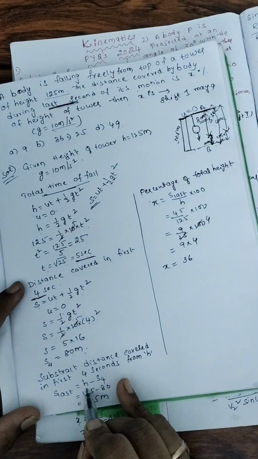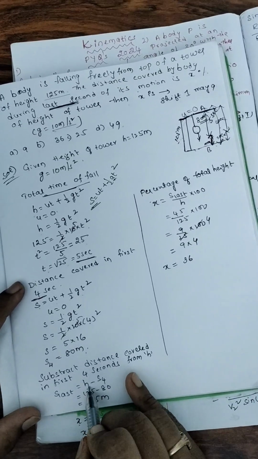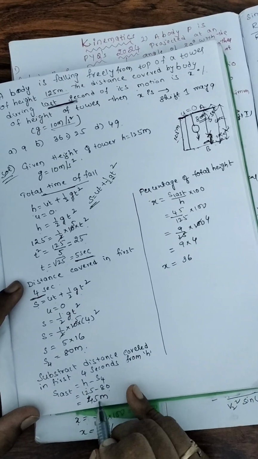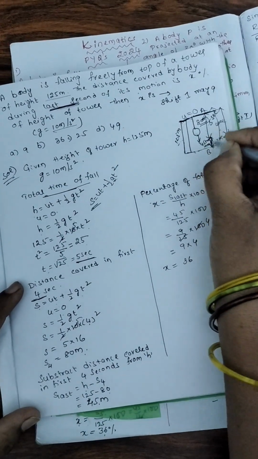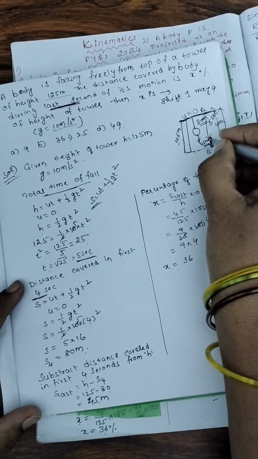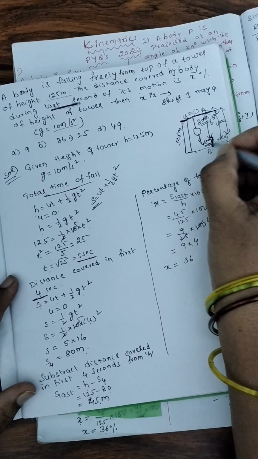For that, just subtract this S4 from H. So 125 minus 80, we will get 45 meters. So 45 meters remain. In the last 1 second, it has to cover 45 meters.